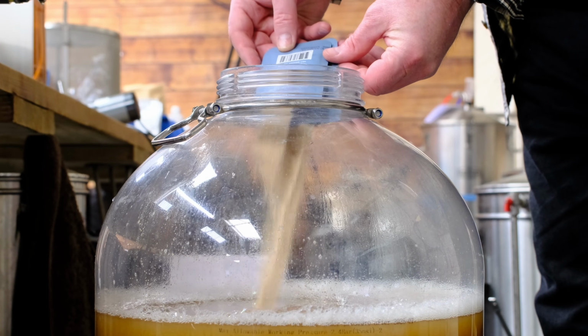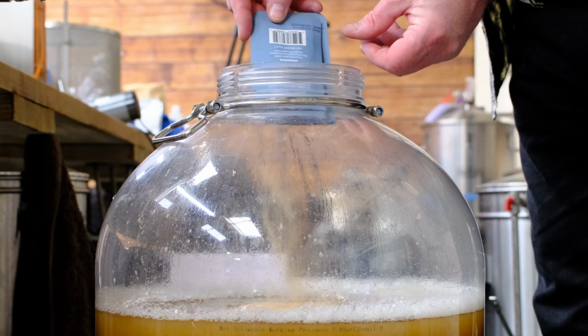Now, overpitching, on the other hand, that can be equally as bad, because you can end up with a beer that's bland. It's got less ester development, especially in ales as well. I would say though, it's very difficult for a home brewer to overpitch yeast. We are way more vulnerable to underpitching rather than overpitching.